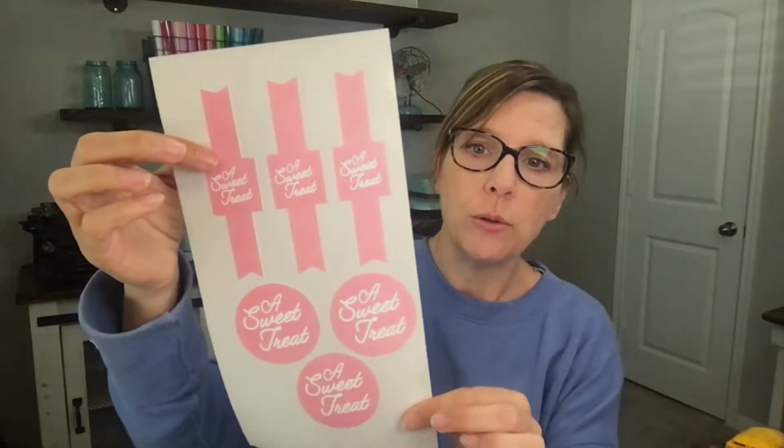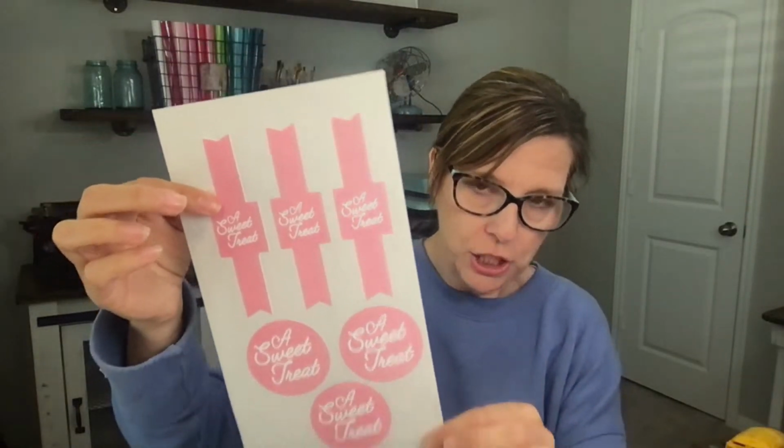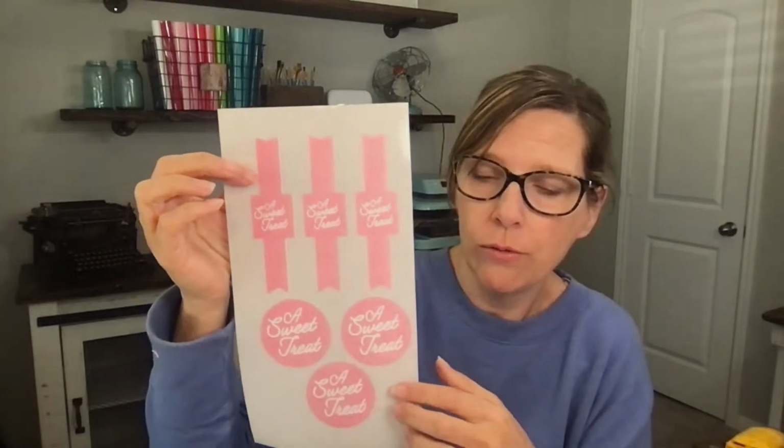And then we're going to save them as a PNG, and then you can cut them out and you can adjust the color and the sayings, which makes it so versatile. And then you can cut it out on sticker paper.